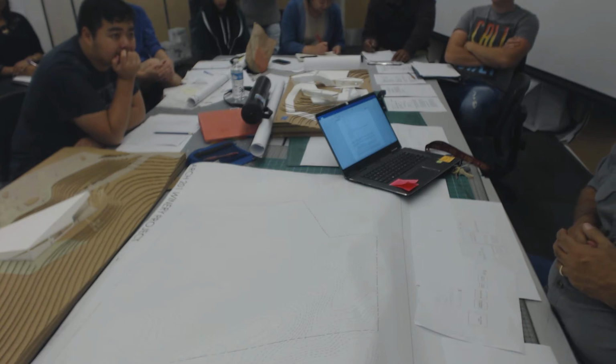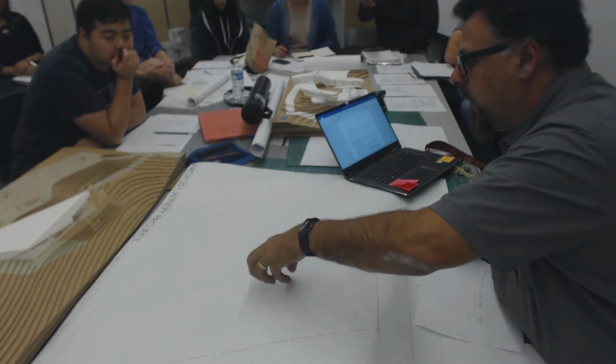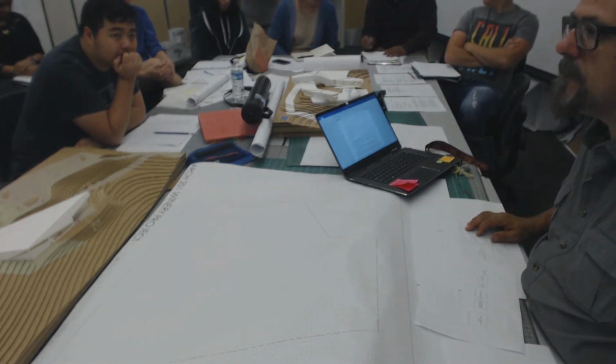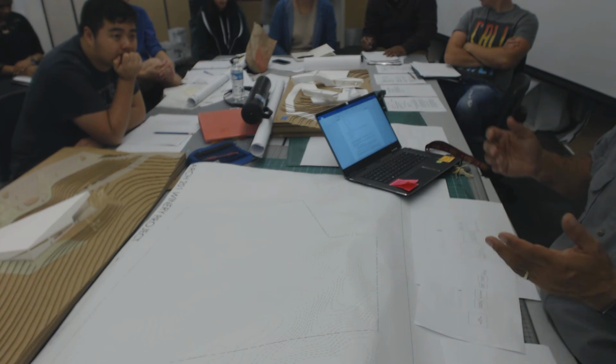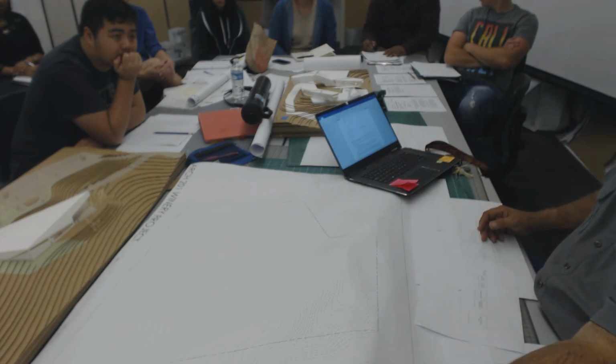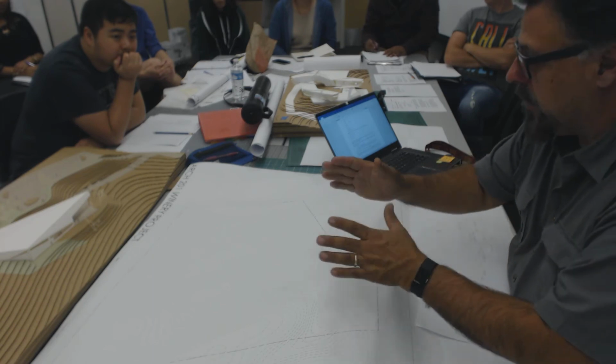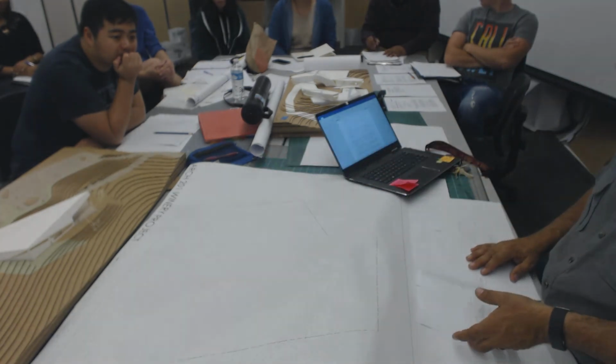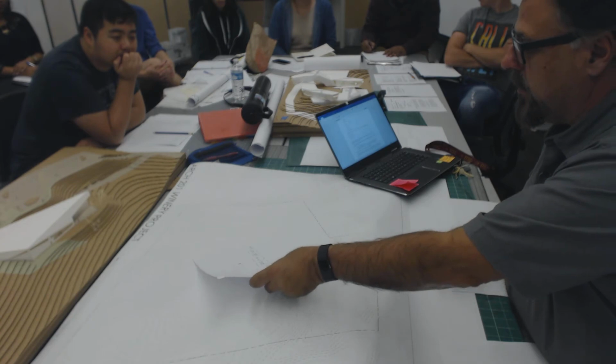I also need to see where your approach is. 8.5 by 11 is a heck of a lot cheaper than printing a great big old sheet. So as long as we have this base sheet, and you guys can print a couple of 8.5 by 11s, you should be able to get everything that you need in the site.